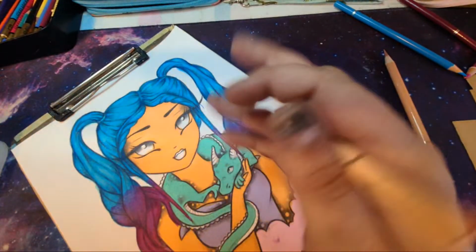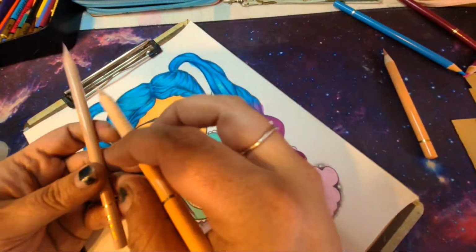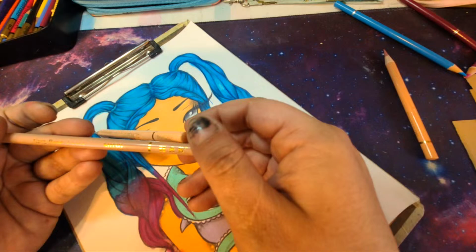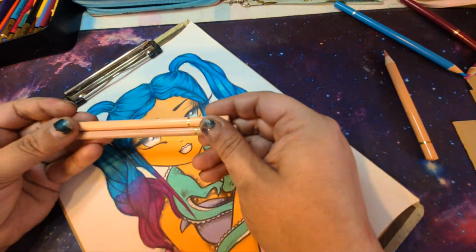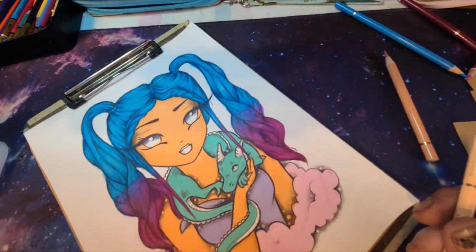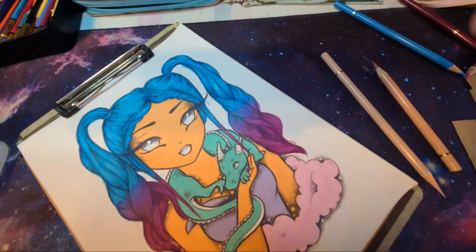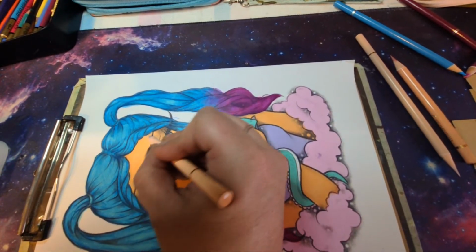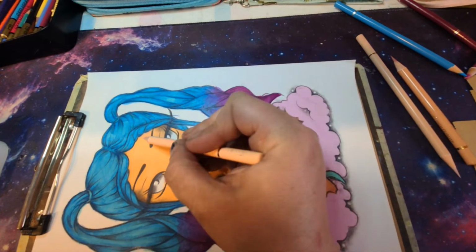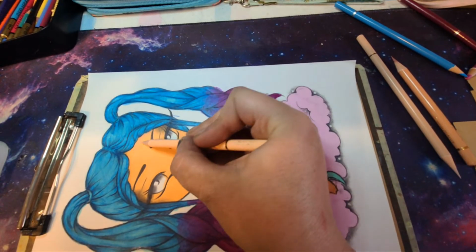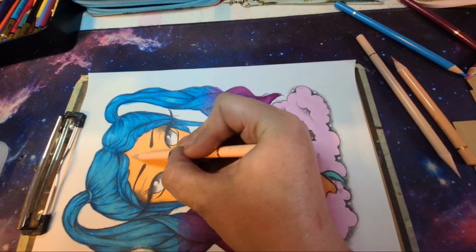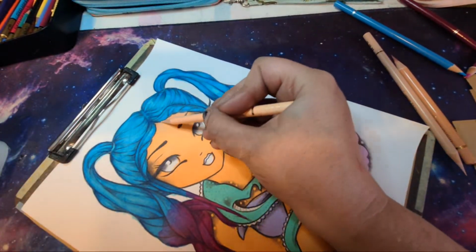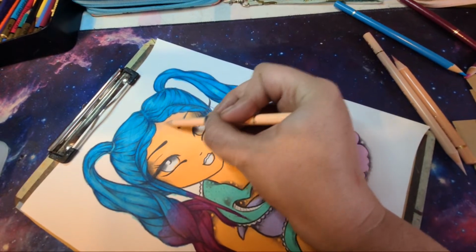Okay, so for her skin, I am using two Brutfuner pencils, I believe. One's H&B and one's Brutfuner, but they're pretty much the same kind of pencil make. And then I'm using one of my knockoff polys. I'm not great at skin. Skin scares the Jesus out of me, to be honest. It's the one thing that scares the hell out of me when I color. That's why I don't color people very often, or portraits, because skin scares me.